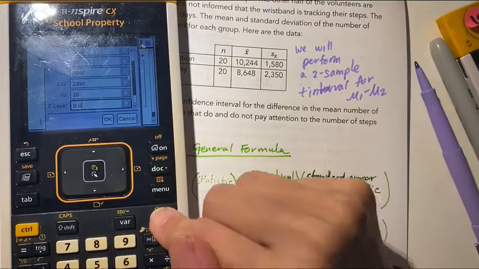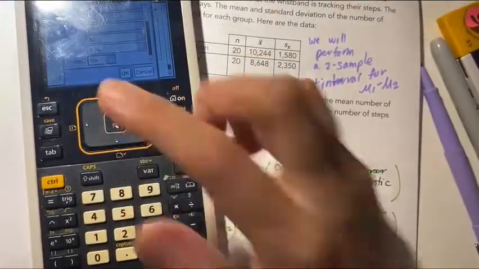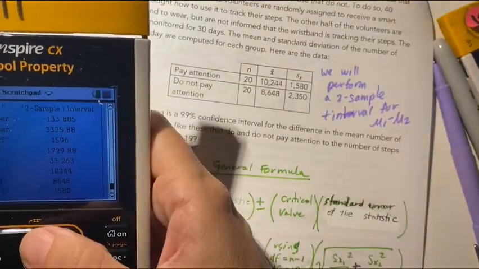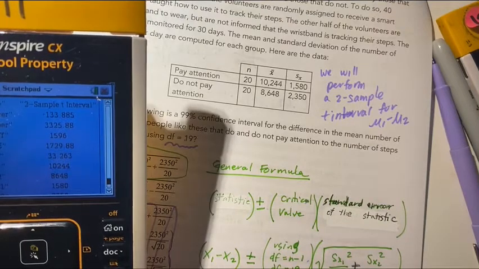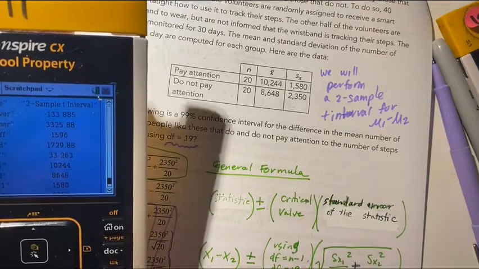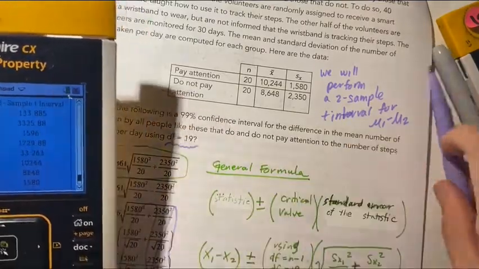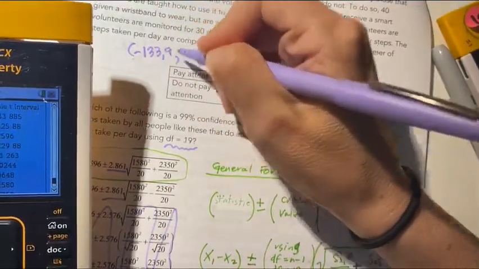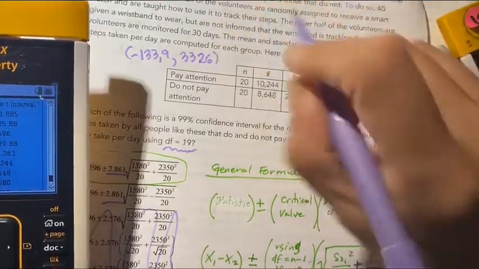Now, I got to be careful here because my confidence level is 0.99. Okay, beautiful. And just leave pool no. Okay, so let's see what I get. So I did my state, right? I stated we're going to perform a 2-sample T interval for mu1 minus mu2. I would need to check all my conditions. My do, I would need to create my interval. There is my do. And then I would need to conclude.